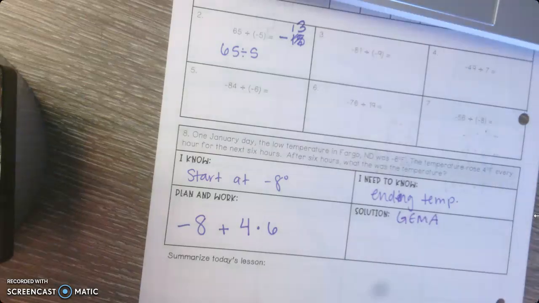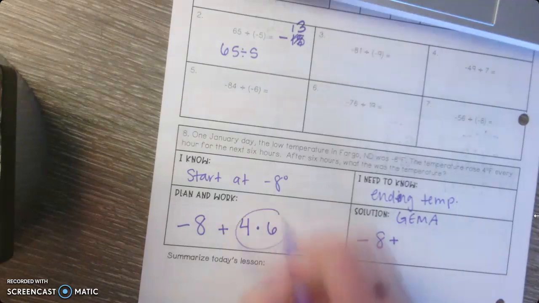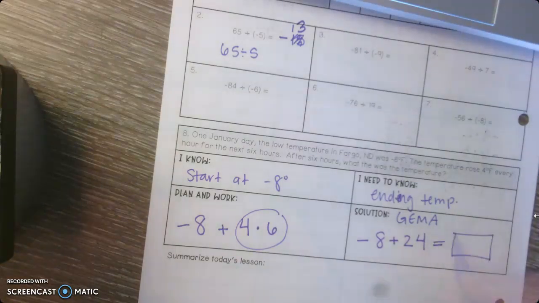Right, we've got to multiply first, so I've got negative 8 plus, what's 4 times 6? This is my first step. 24. See if you can solve that. Think about your chips. How many positive, how many negative? What's going to be the temperature?